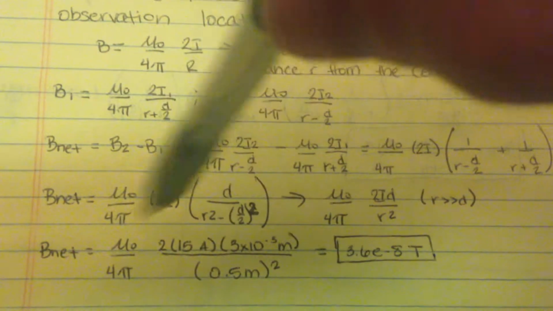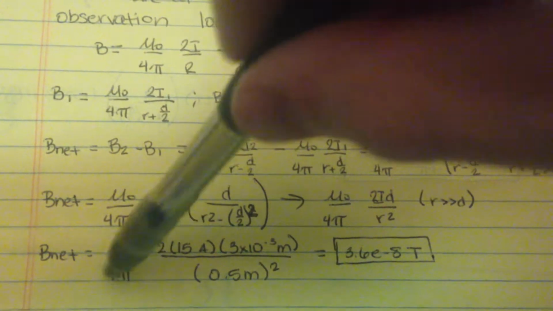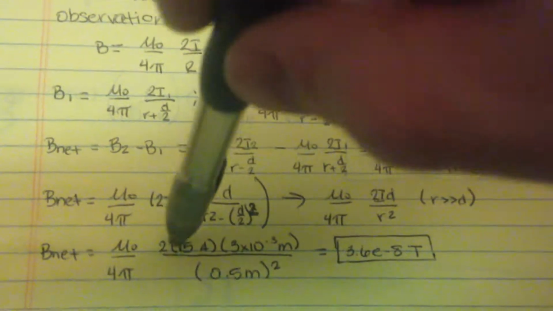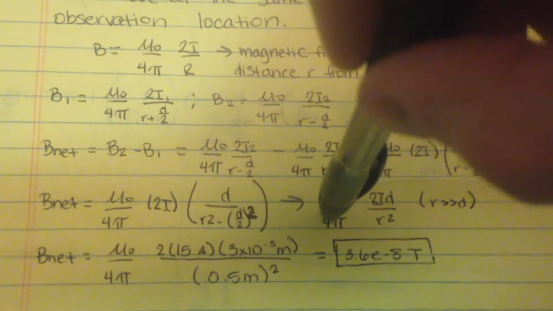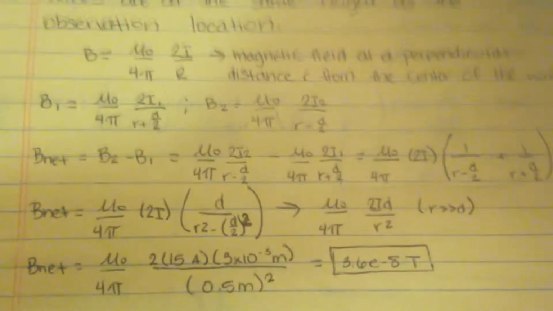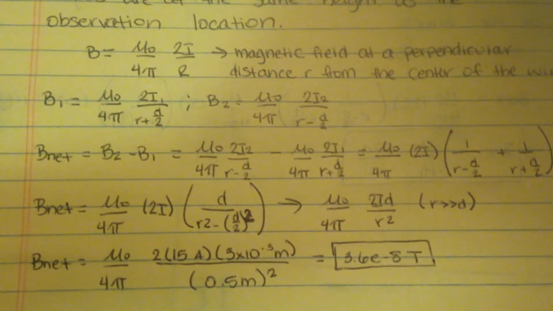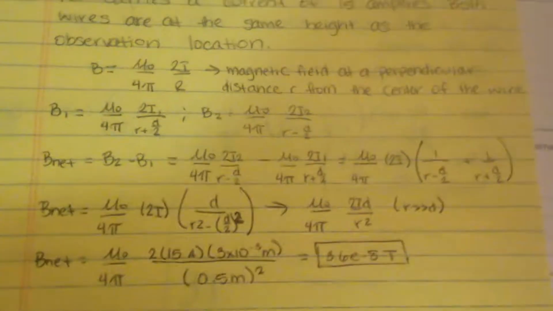So then your B net is just, you're going to take this whole formula, mu naught over 4 pi, which is, as stated before, 1 e to the minus 7, times 2 times 15 amps times 3 times 10 to the negative 3 meters, which is 3 millimeters, over 50 centimeters, which is 0.5 meters, squared. And you're going to get 3.6 e to the minus 8 teslas. So this problem isn't necessarily bad. It just requires some algebraic manipulation and simplification, but overall it's not a bad problem.